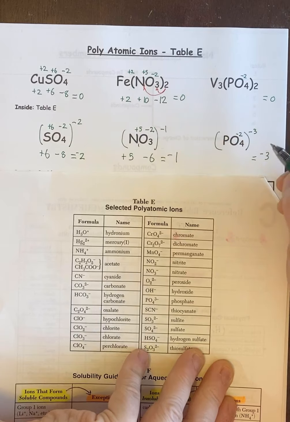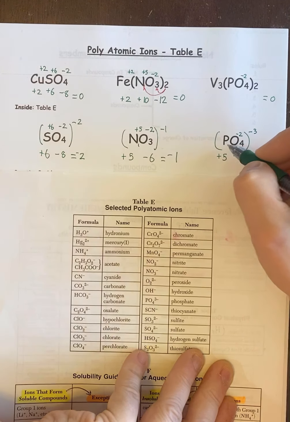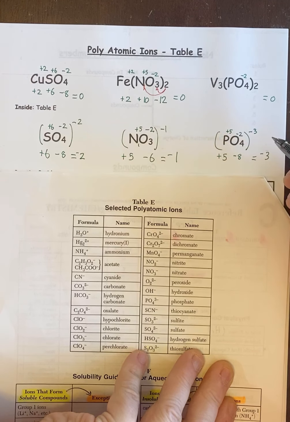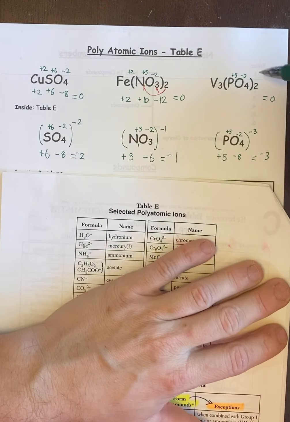Oxygen, when it's in a compound, is negative 2. That gives me minus 8. So mathematically, P has to be plus 5, or at least total plus 5. There's one P, so it gets the whole plus 5. So now I go in and plug in that plus 5 for that P, and I can figure out the rest.